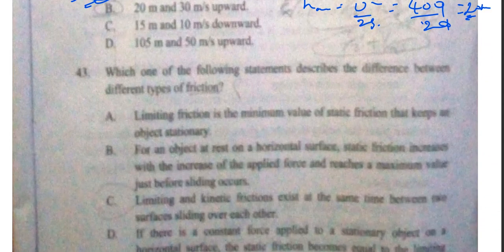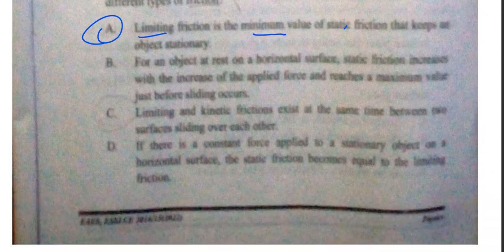Which of the following statements describes the difference between different types of friction? Limiting friction is the minimum value of static friction that keeps an object stationary.